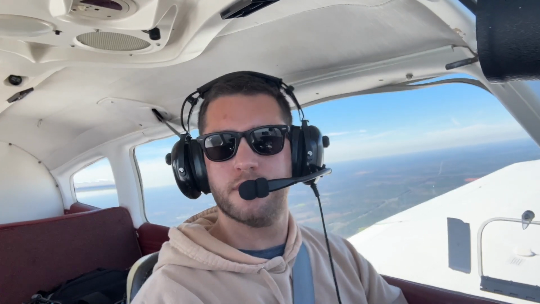Field is right off there to our 2 o'clock. We're swinging out to the west here. I'm going to start that turn. Evergreen traffic, Warrior 44290 is 2 miles to the west, entering a 45 degree to the left downwind for runway 1.